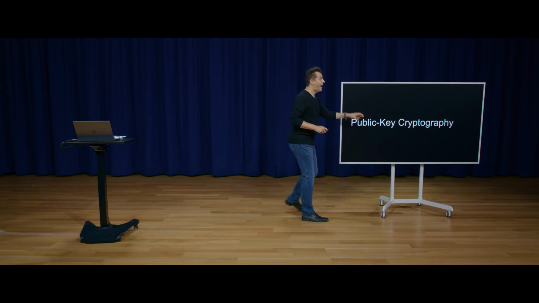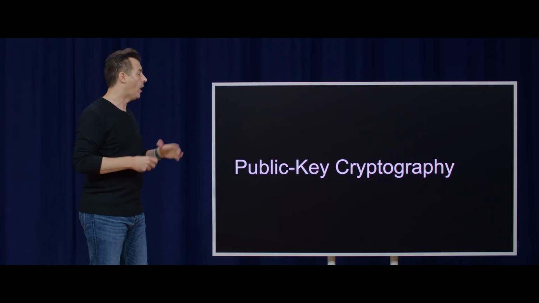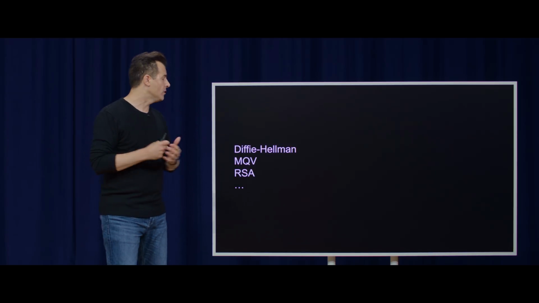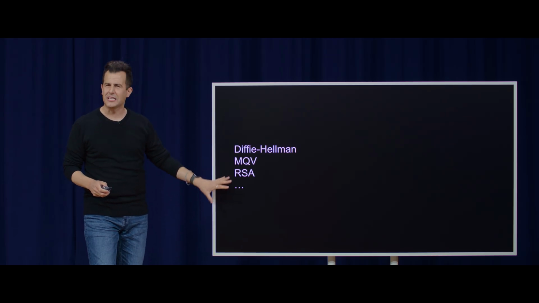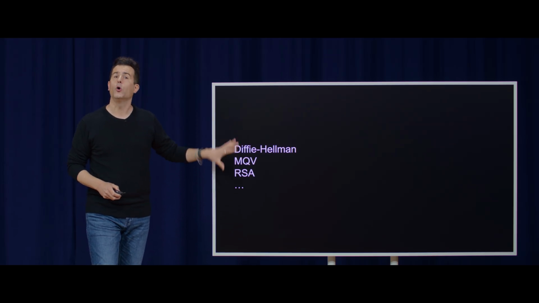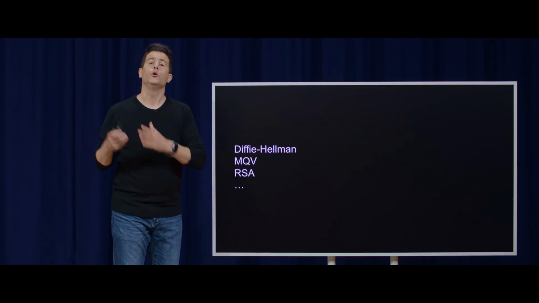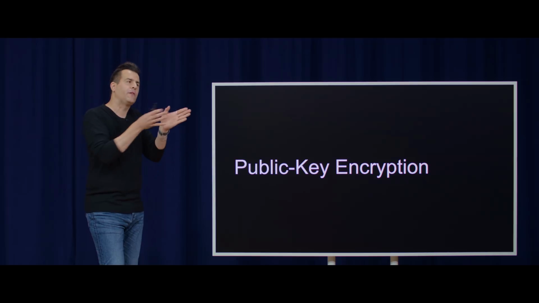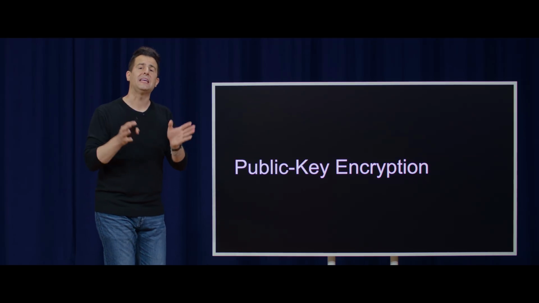Thankfully, thanks to math, there are ways that we can solve this too via not symmetric key cryptography, but public key cryptography, otherwise known as asymmetric key cryptography. And among the algorithms here might be these, something called Diffie-Hellman, MQV, RSA, and others as well. And I dare say on this list, maybe RSA is among the most well-known, is perhaps an acronym you've actually seen in the wild.